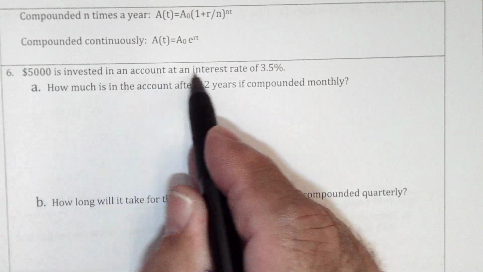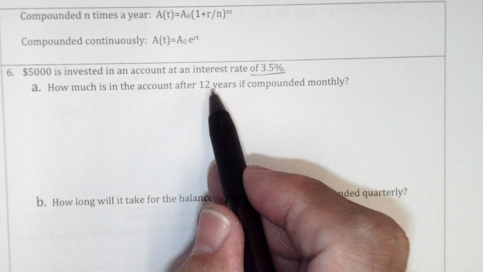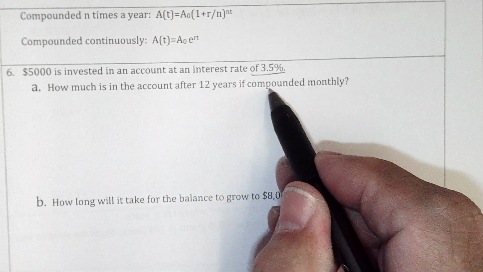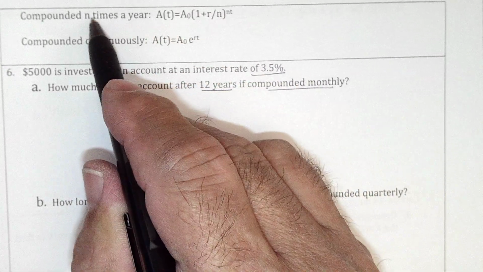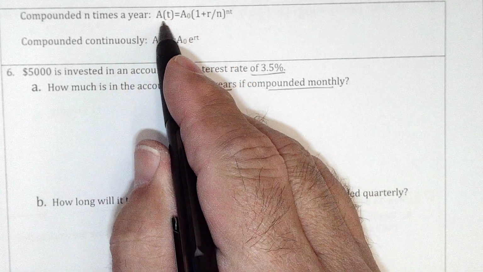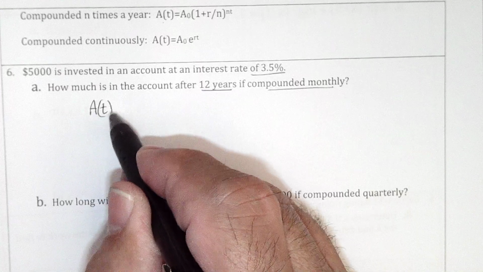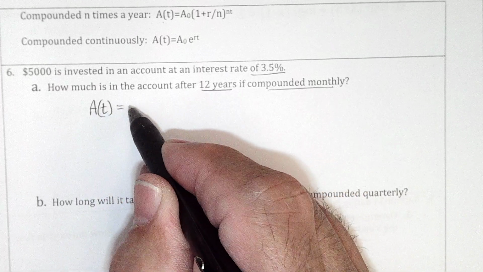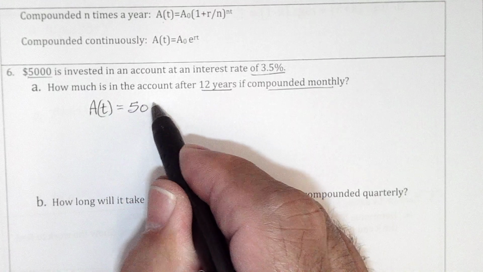$5,000 is invested in an account at an interest rate of 3.5%, and it's going to be compounded monthly for 12 years. This is compounded n times a year, so this is the formula. The amount after some time is equal to the starting amount. Let's see, we started with $5,000.